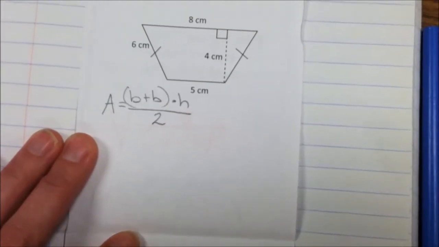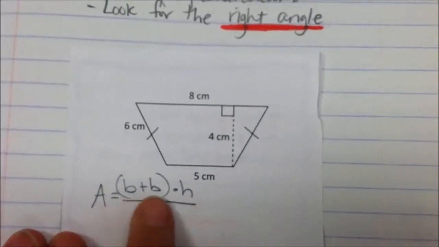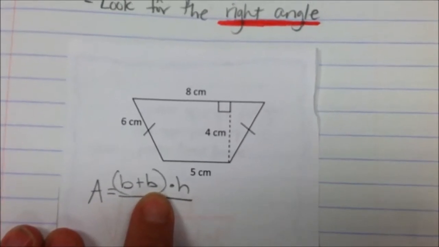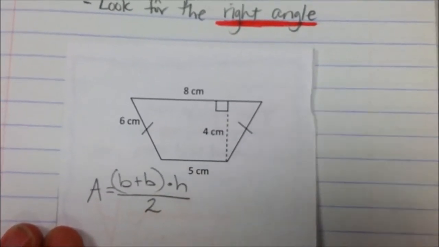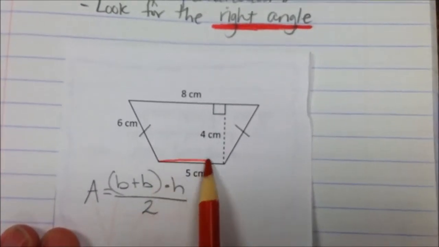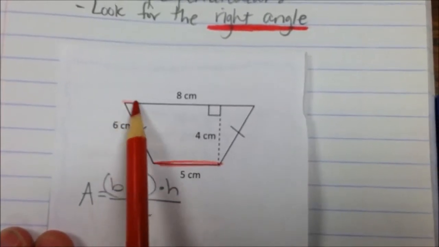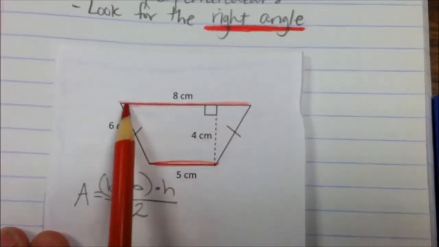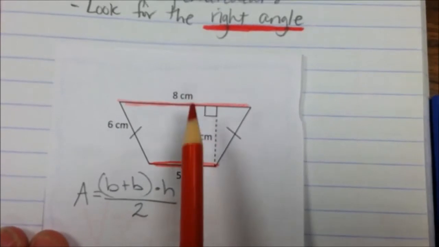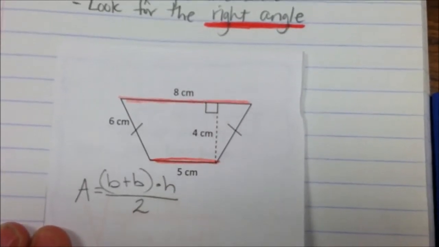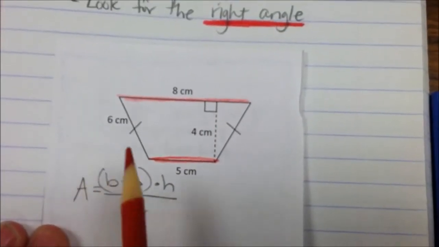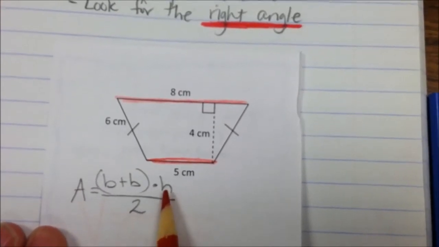Okay, so we said that your bases are your parallel lines. So if I take my red marker, I see that 5 is parallel to the 8. That means 5 and 8 would make up my bases in this shape. And then I need to find the height.